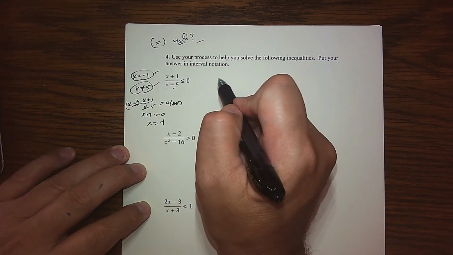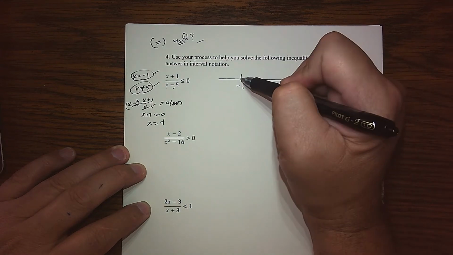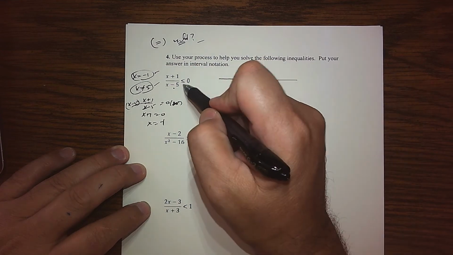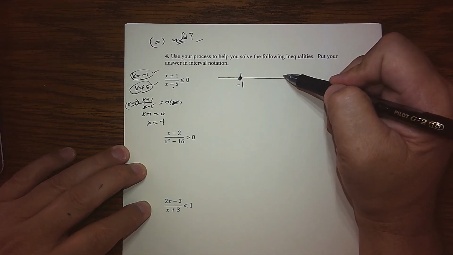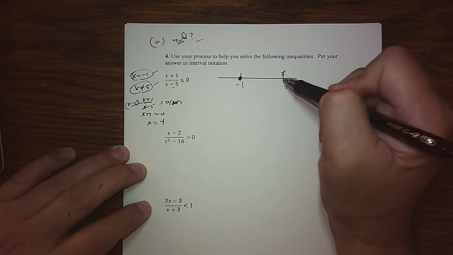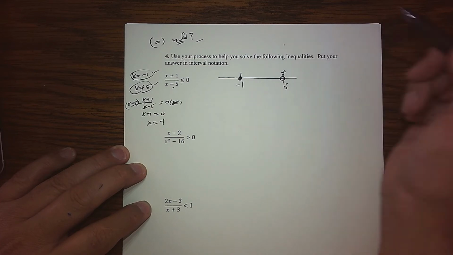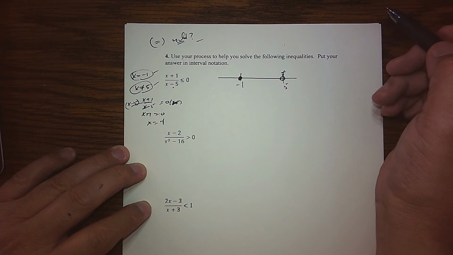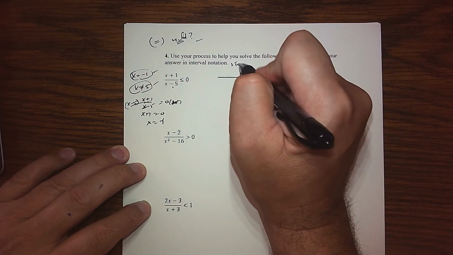So we're going to go to our number line. We've got -1, and I'm allowed to be equal to it, because we're allowed equality. And then we basically have 5 somewhere down the line, but we're not allowed to be equal. So we have an open circle at that one because we know graphically we would have a vertical asymptote there, and here we have an x-intercept. So there's basically my intervals. I just did step 2.